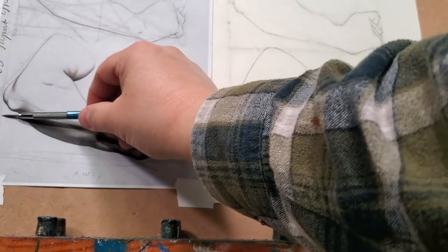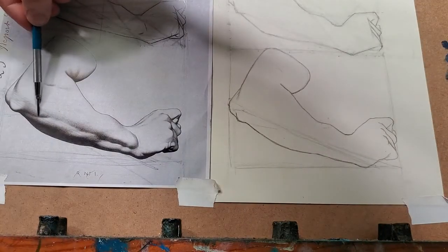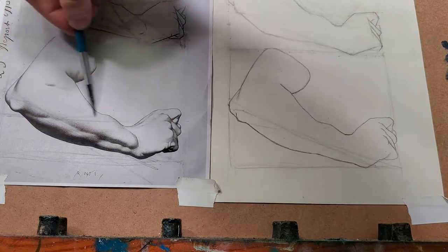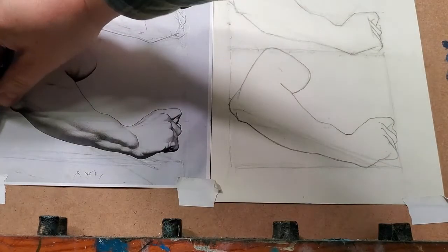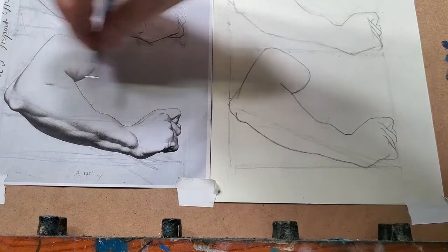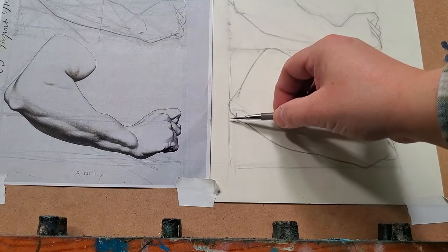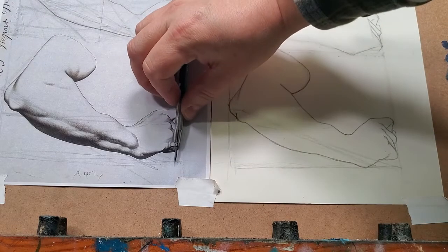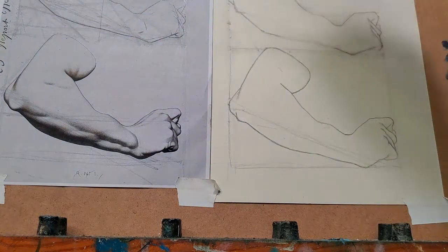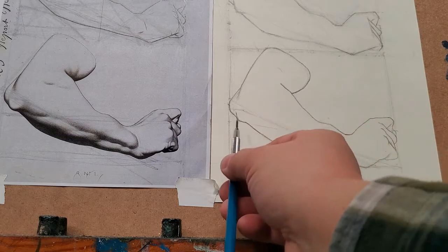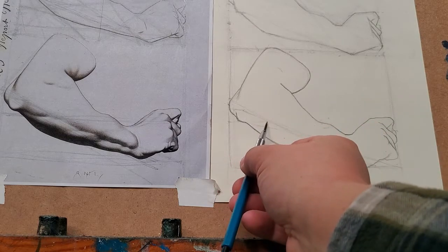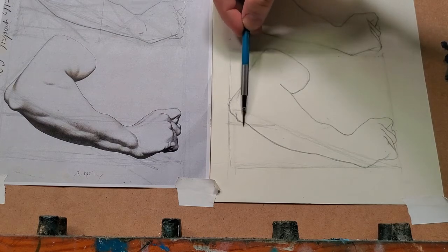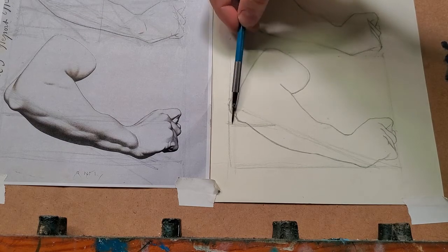So now I'm going to draw that line. Then I'm going to draw a line across here. Now when I connect that, I'm a little too, there we go. That's where it ends up, okay?